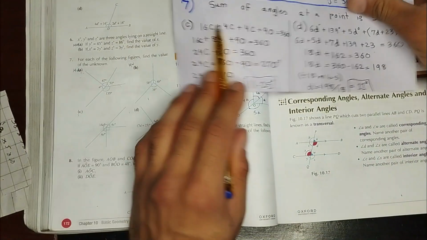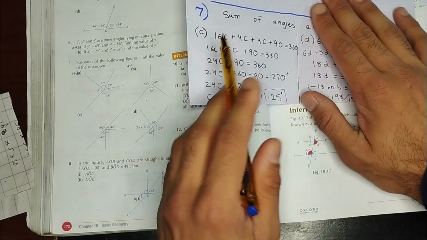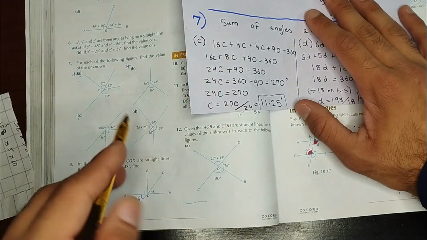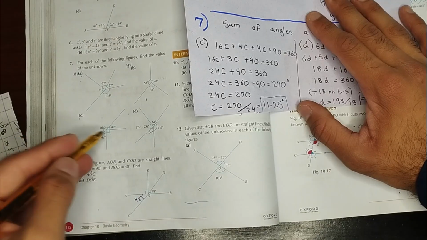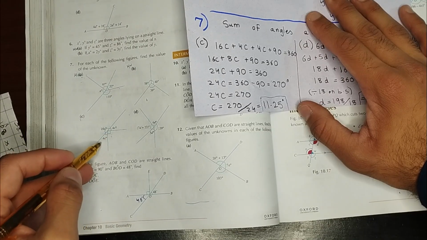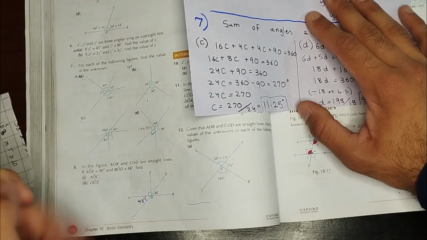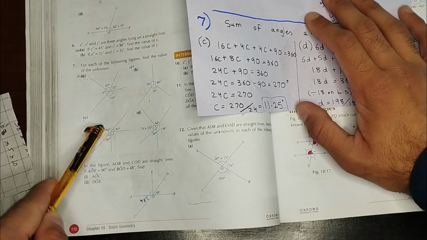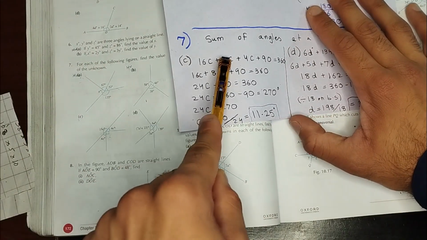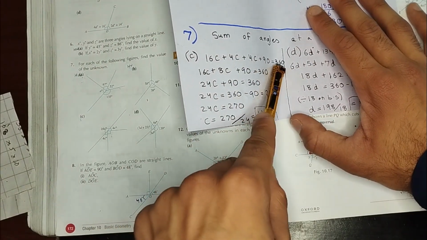Let's take a look at part C for now. First we have how many angles? Count them. 1, 2, 3, 4. 4 angles. One of them is 90, the other one is 4c, the other one is also 4c, and the other one is 16c, right? So we're going to add them all together. 16c plus 4c plus 4c plus 90 is going to be equal to 360.